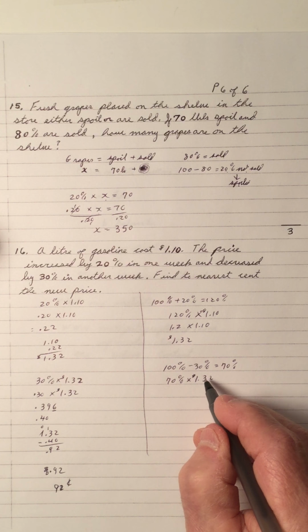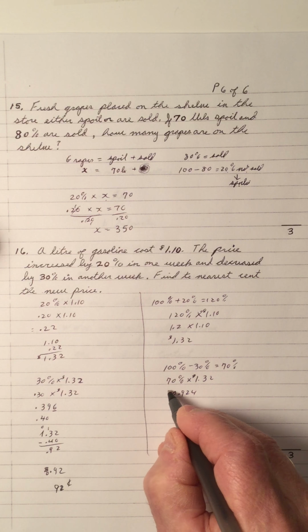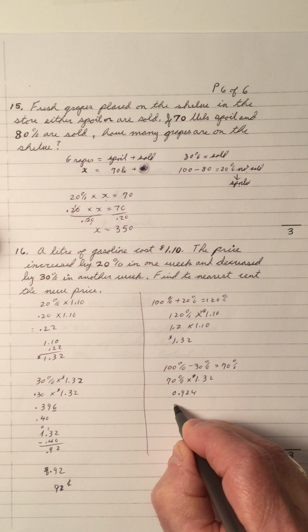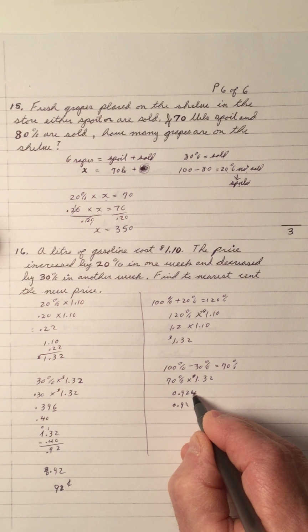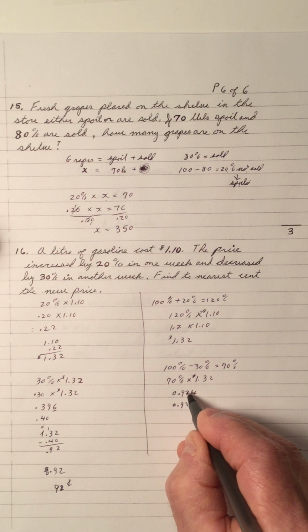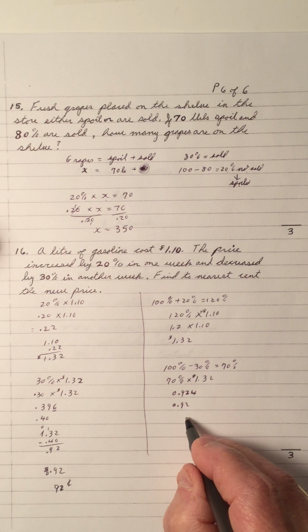What does that give you? It gives you 0.924. So that gives you close to 0.92. The 4 is not bigger than 5, so we leave the 2 as it is, and we don't add on, so it's decimal 92.